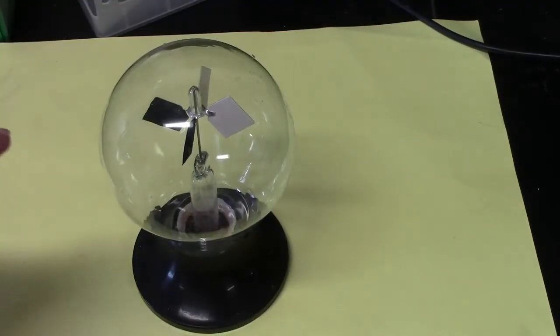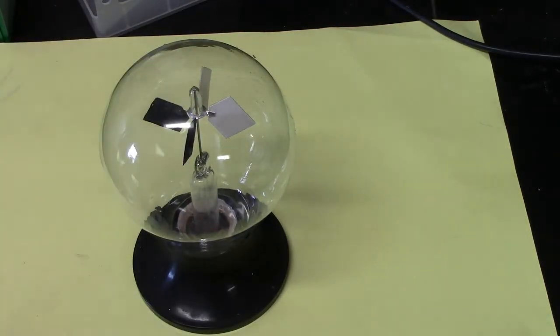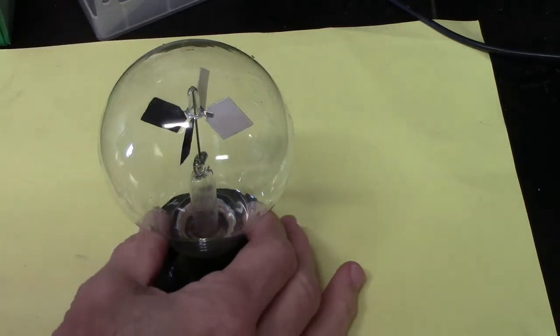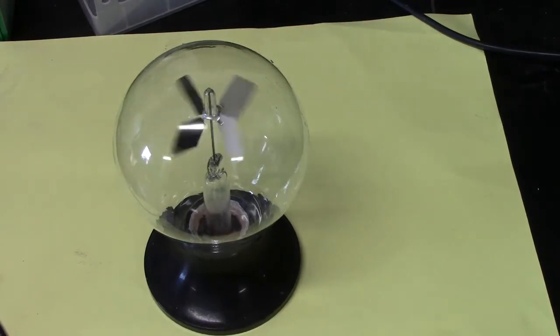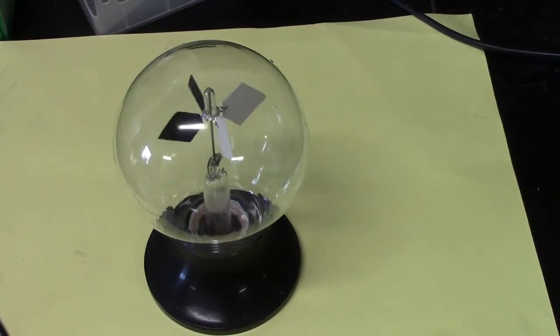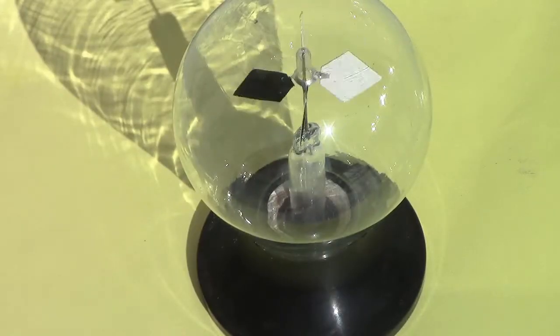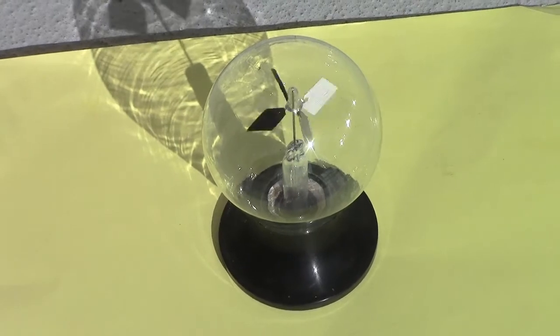I have here a device that's designed to spin due to differences in air pressure. So this one, I can kind of make it spin manually, but that's not its function. I'll put it in the sun and you'll see it do what it's supposed to do. Here's the device in bright sunlight, and you can see it spins very fast.